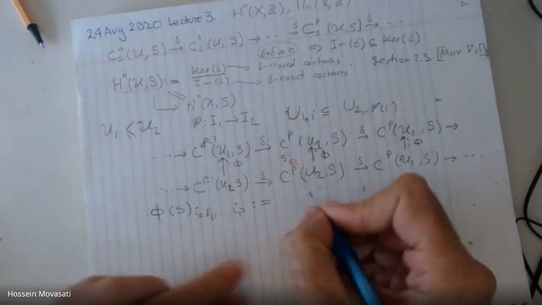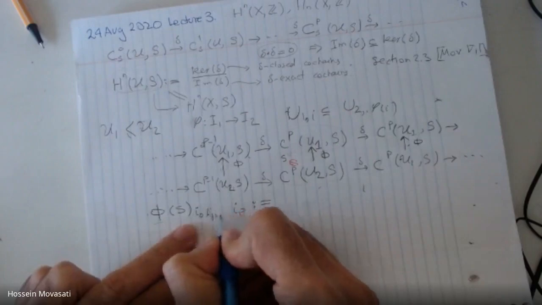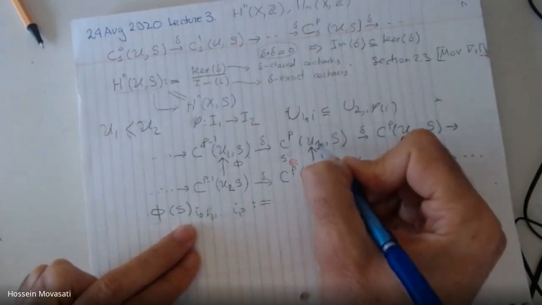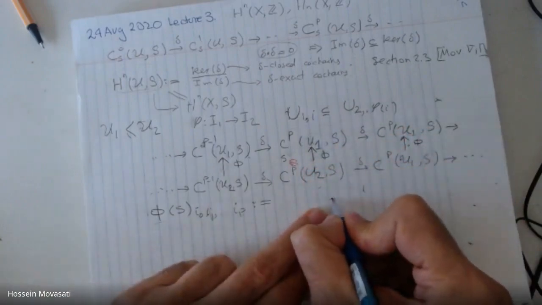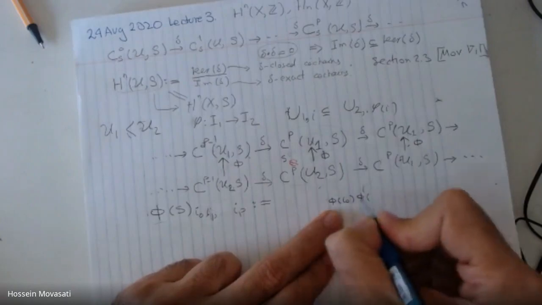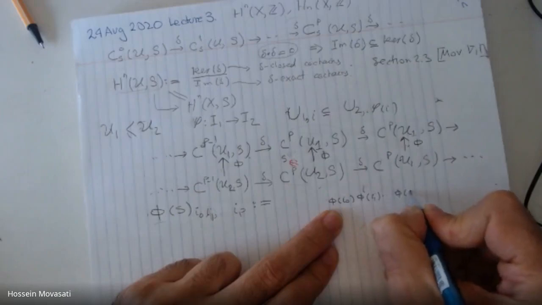So what can I do? I can have the intersection. So this I0, I1, IP are the indices of the smaller covering. So I have this open set phi I0, this open set phi I1, phi IP.